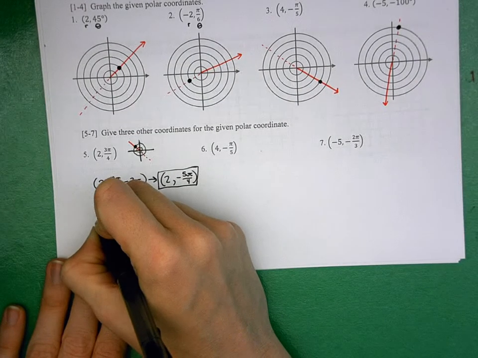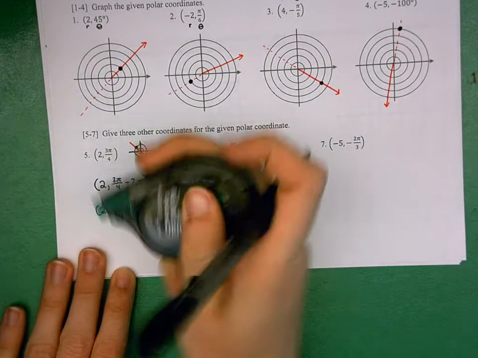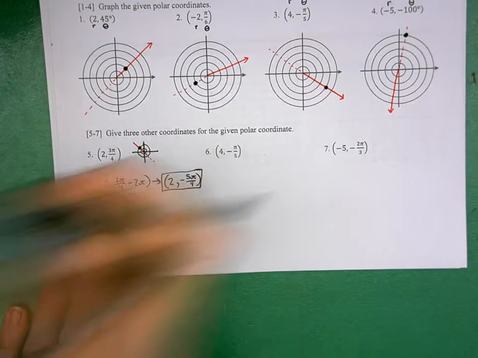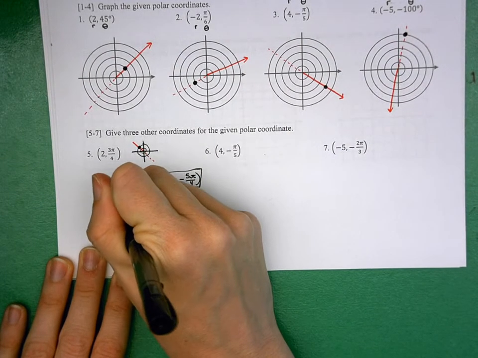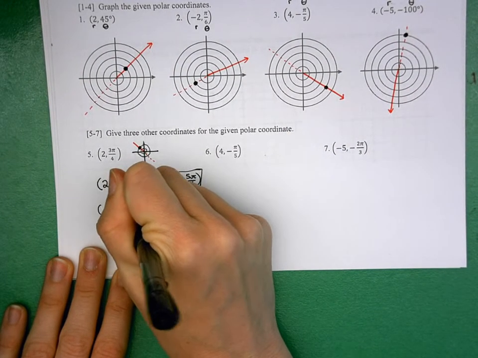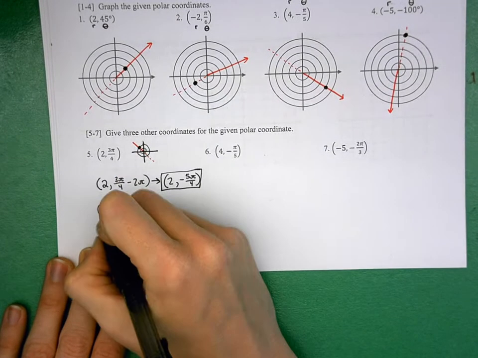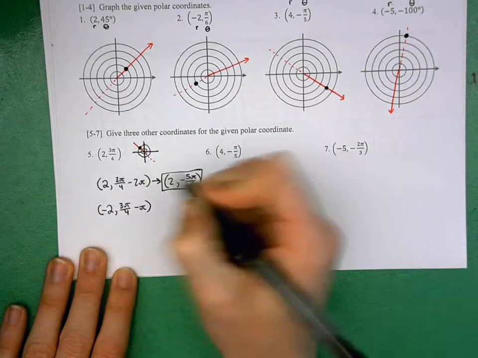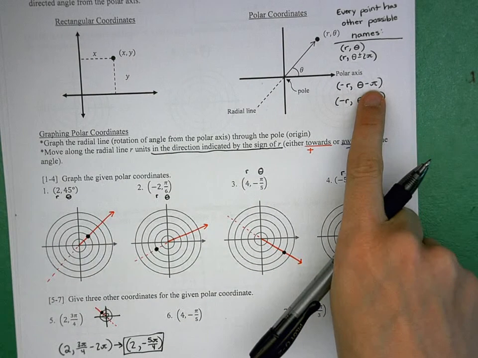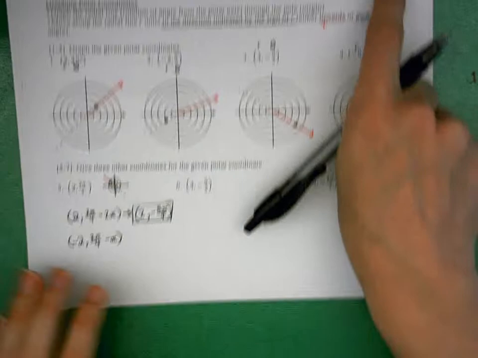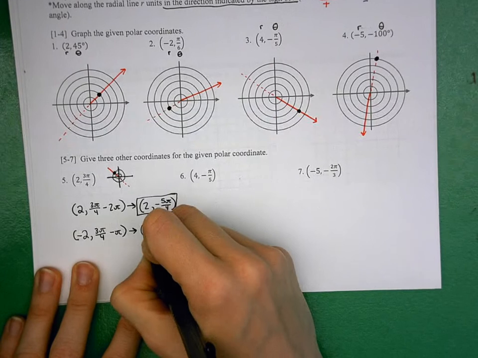So if I started with the same original r and same original theta, and let's start with subtracting pi, and then I took that r and multiplied it by a negative. So we're multiplying our r by a negative and subtracting pi. Well, what would that give me? Multiplying 2 by a negative would give me negative 2.